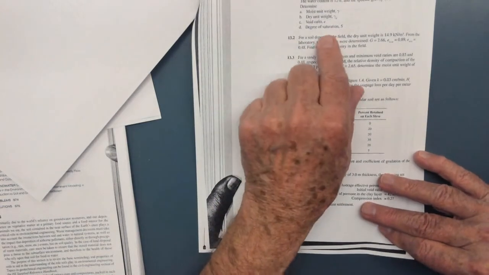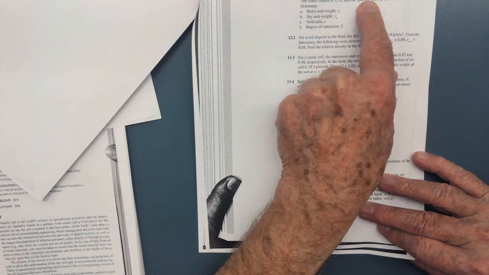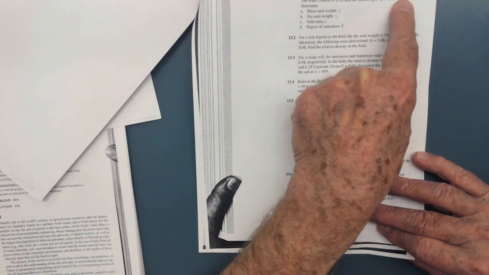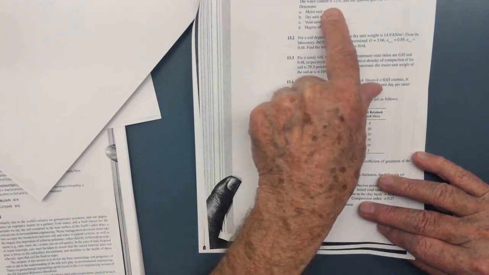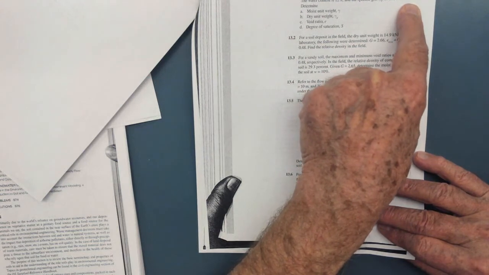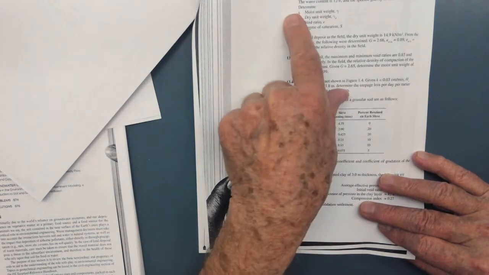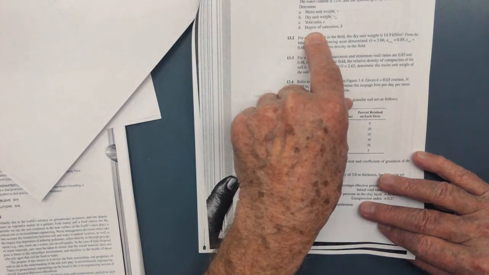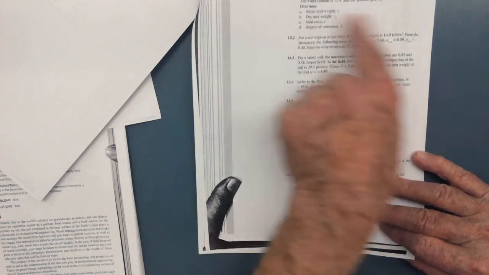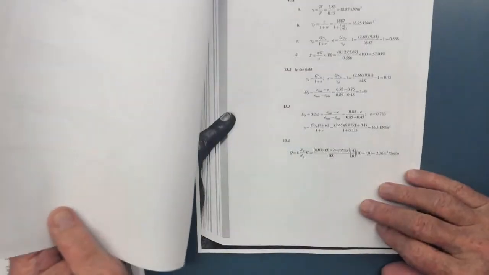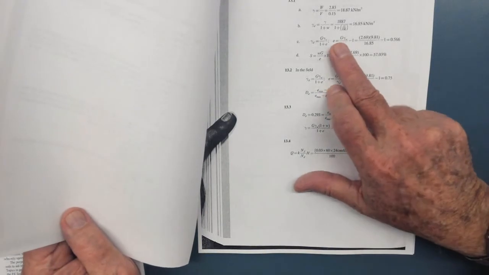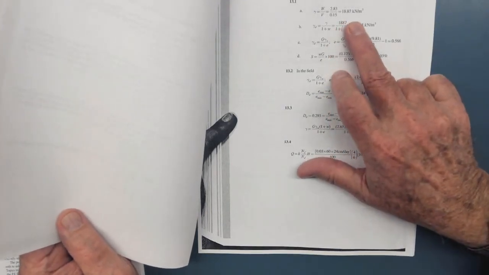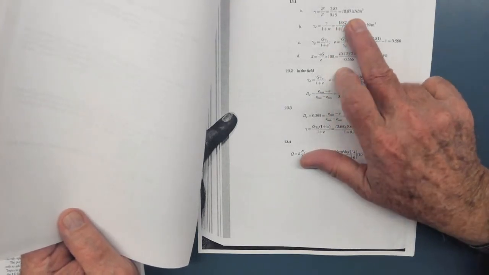This one says, I have a moist soil specimen. I give you the volume, and it weighs so many kilonewtons. Water content is 12%. Specific gravity is 2.69, given. You don't have to know. And again, it wants all this: moist unit weight, dry unit weight, and so on. This is a civil problem, really. If you look at 13.1, we kind of covered it the same way. You find out how much it weighs. You have to watch the units, kilonewtons per meter cubed.